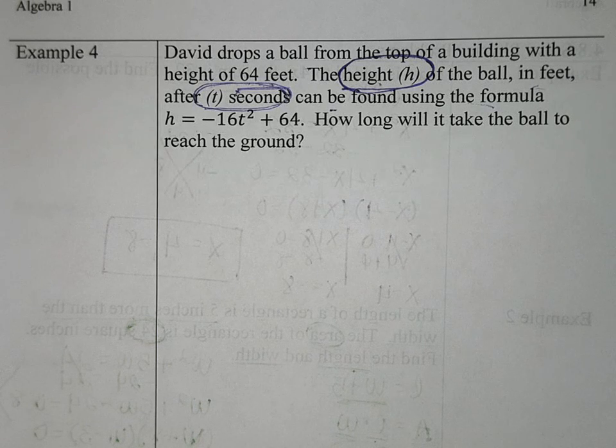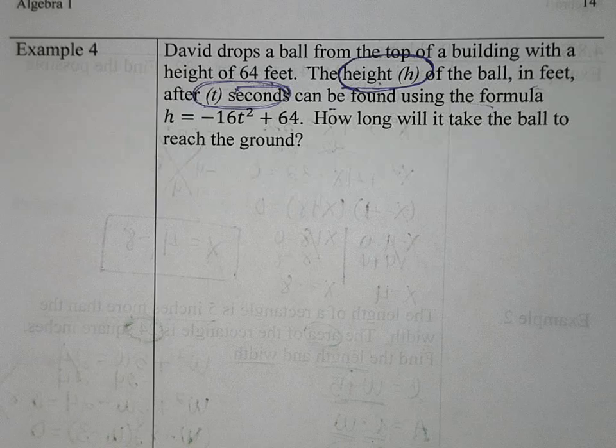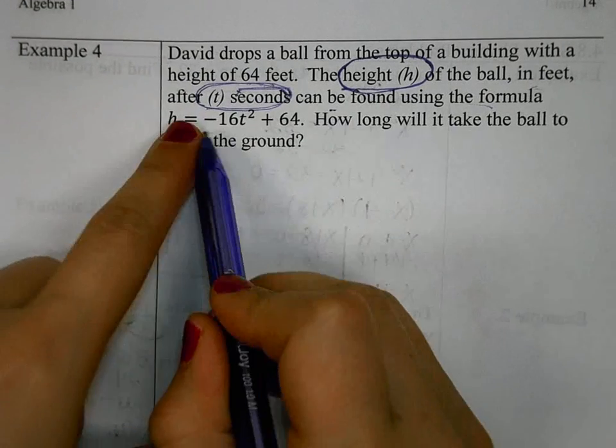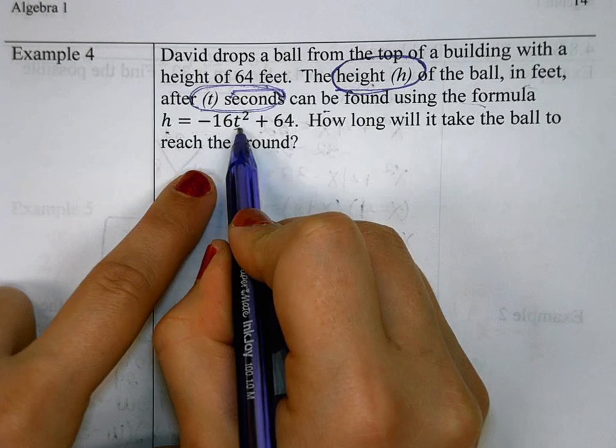Okay, did you guys get it all written down? Okay, guys, so let's look at this problem. So basically, we have somebody that's dropping a ball from a building. H is the height. T is the time in seconds.